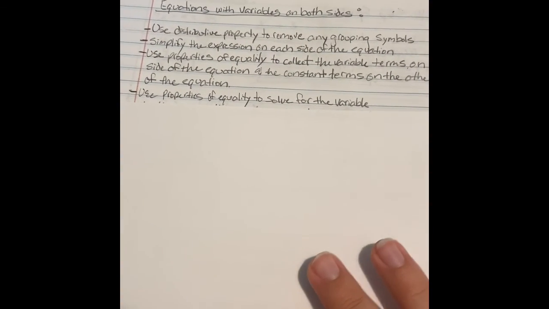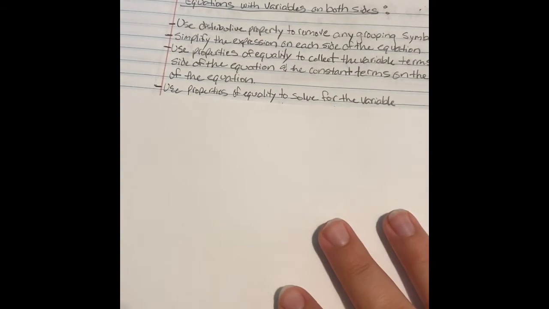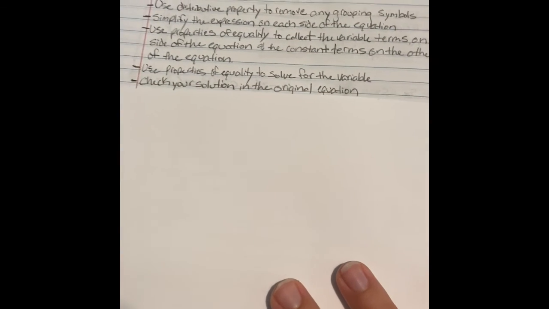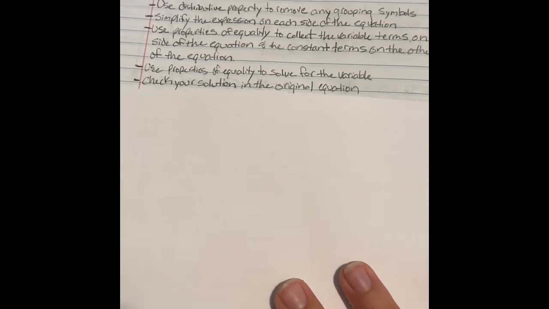Use properties of equality to solve for the variable. We went over that one. Check your solution in the original equation. I can't stress this enough, because if you want to make sure that you got the right answer to the equation, just go back and check your work so you can make sure that you got it right.